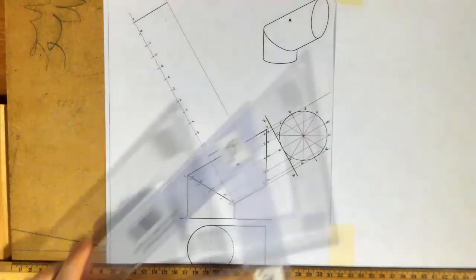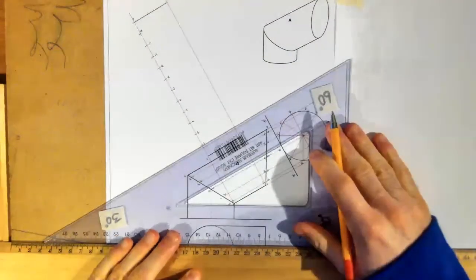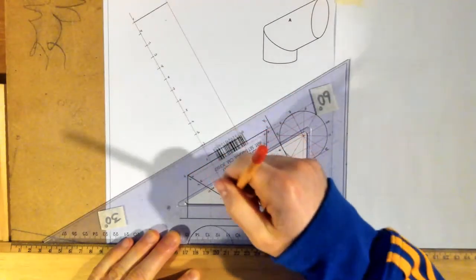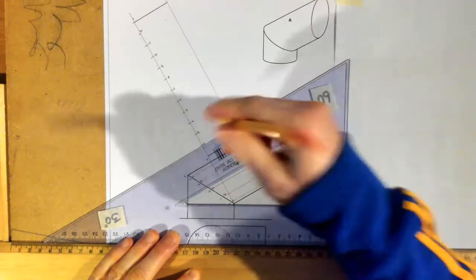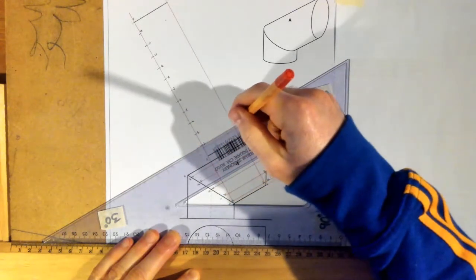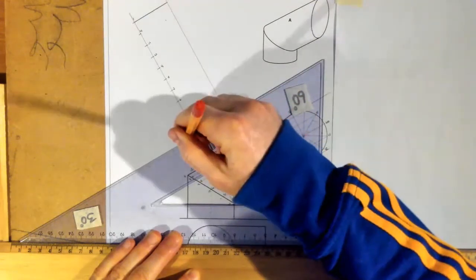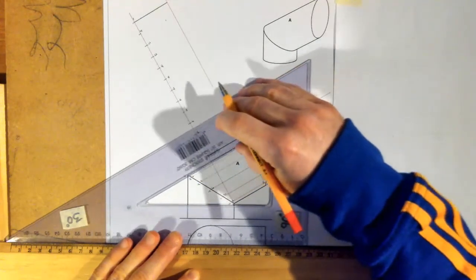And after that then, every one of these lines is a generator. Imagine it being folded out and it's rolling out. So these are all going at 30 degrees. We've got 2 and 12 here. I'm just trying to imagine where it's going to be once they project up.